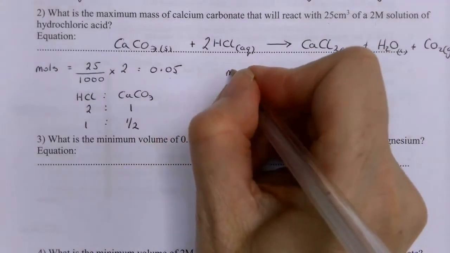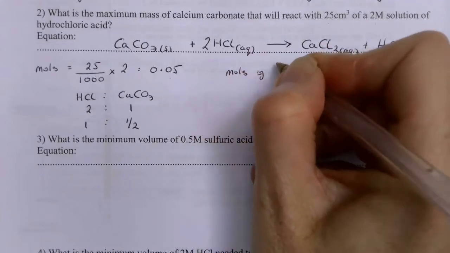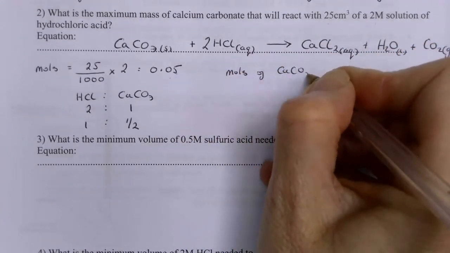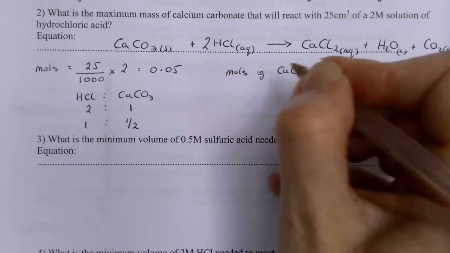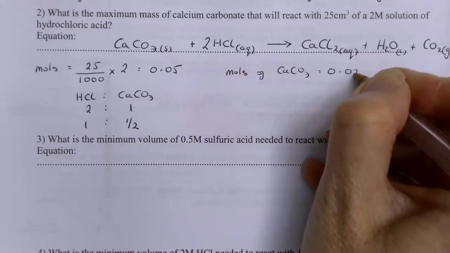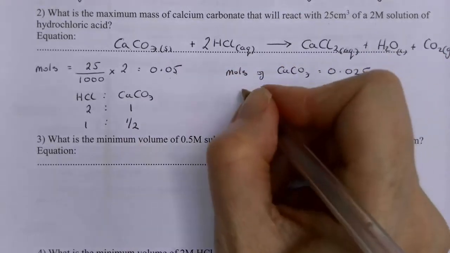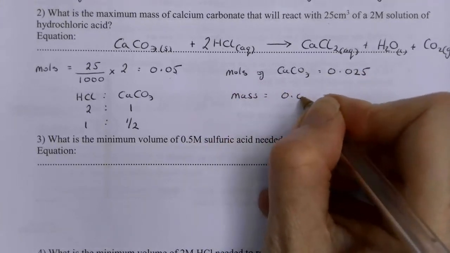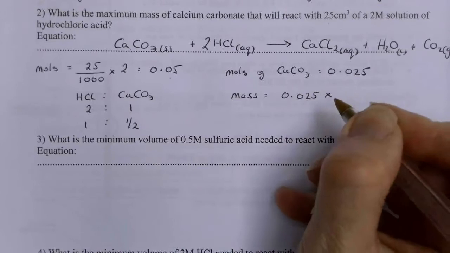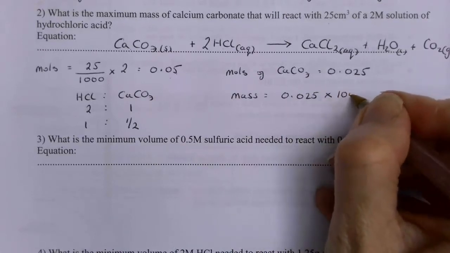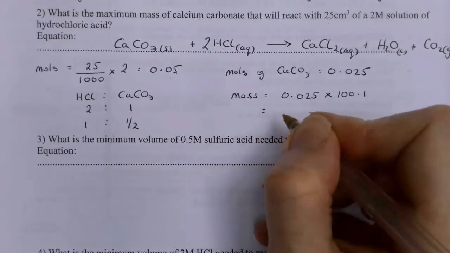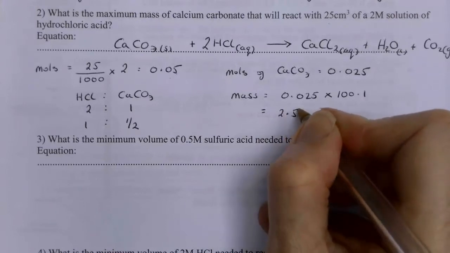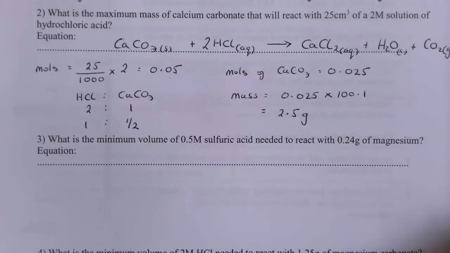So therefore the moles of calcium carbonate will be half this value, so that's 0.025, and the mass is the same as before, moles times RMM, in this case 100.1, and that will give us 2.5 grams, again to 2 sig figs.